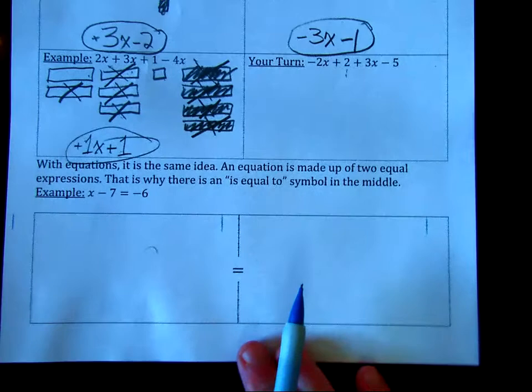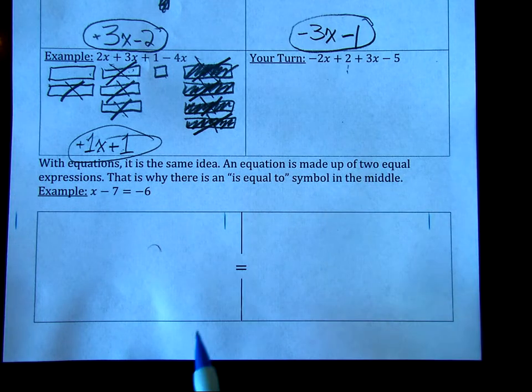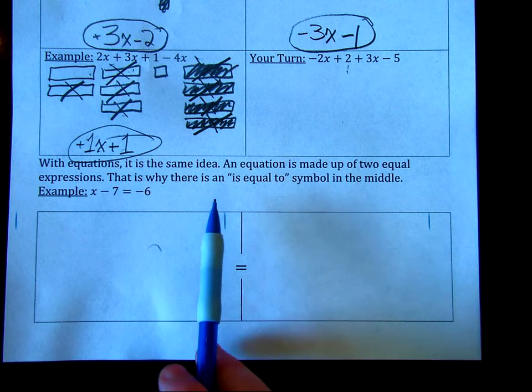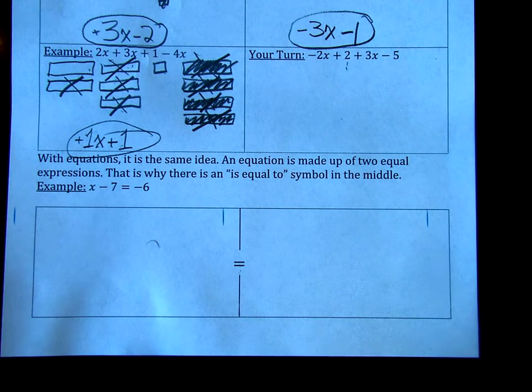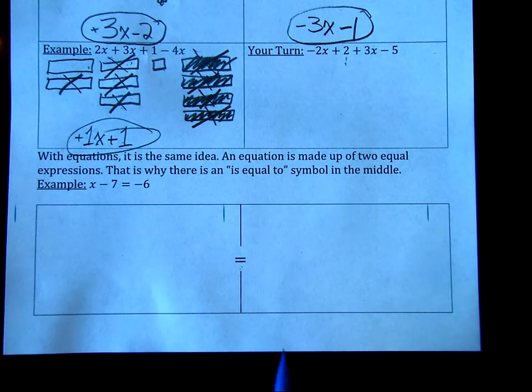With equations, it is the same exact idea. An equation is made up of 2 equal expressions. That is why there is an equals symbol in the middle, the equal sign. So these 2 sides are 2 different expressions, but they are equal. And so let's see how this looks.